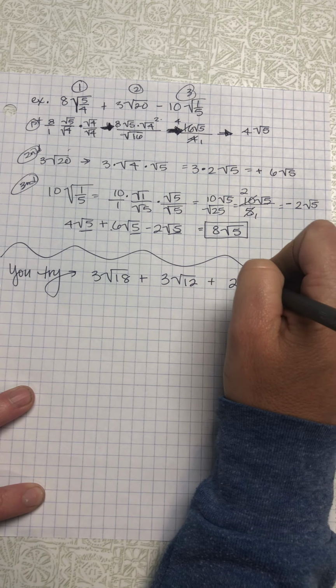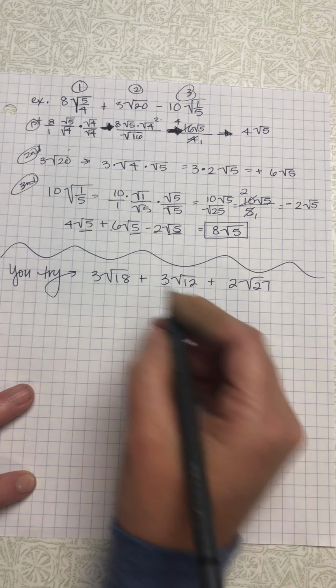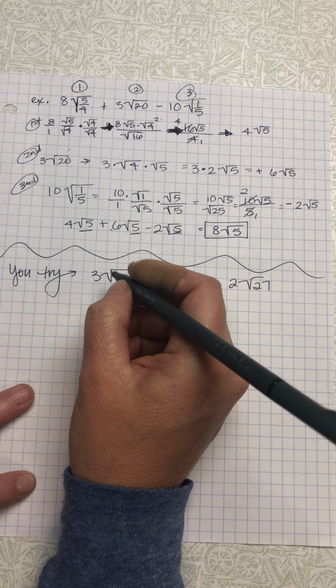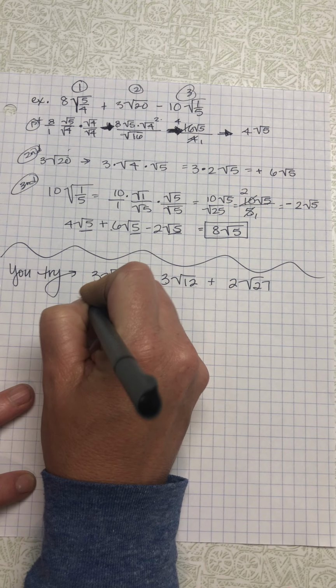Three times the square root of 18 plus 3 times the square root of 12 plus 2 times the square root of 27. I'm going to give you a second to solve for that. Pause it if you haven't.